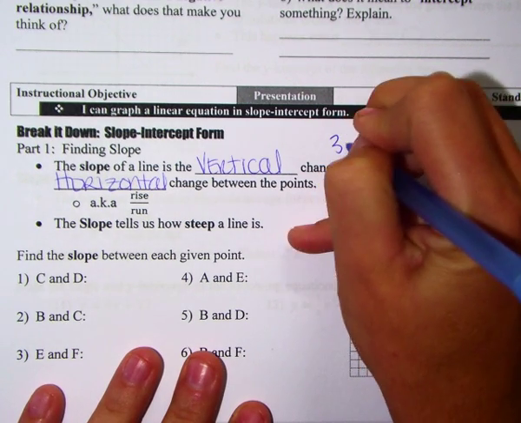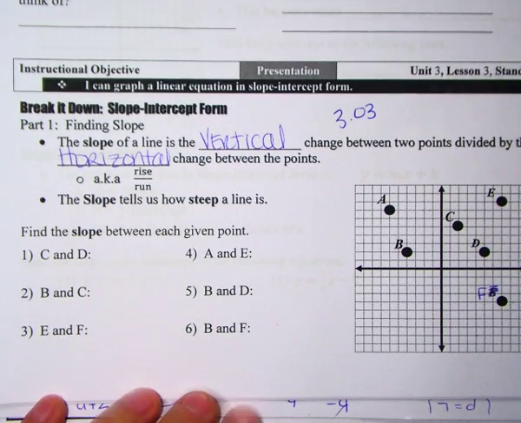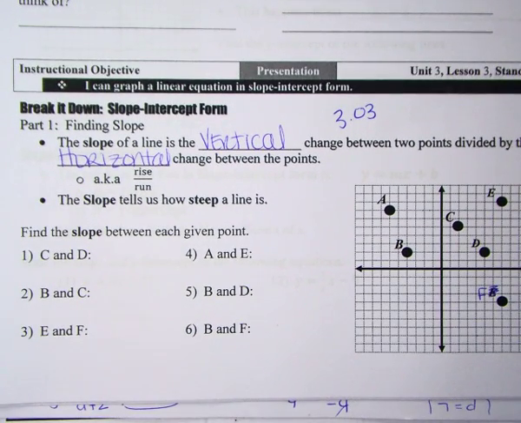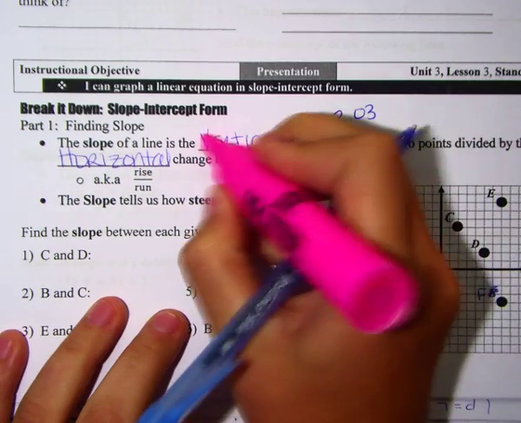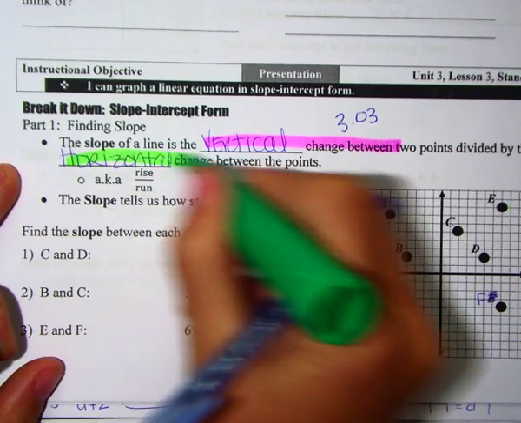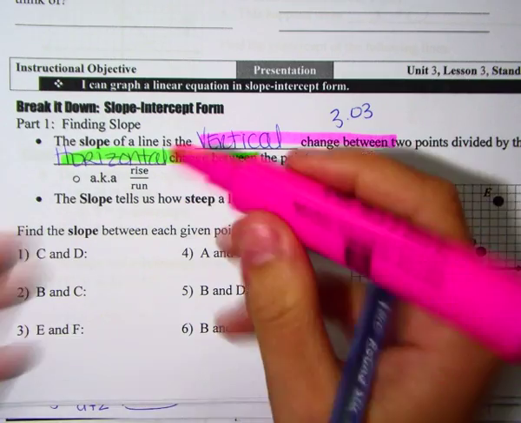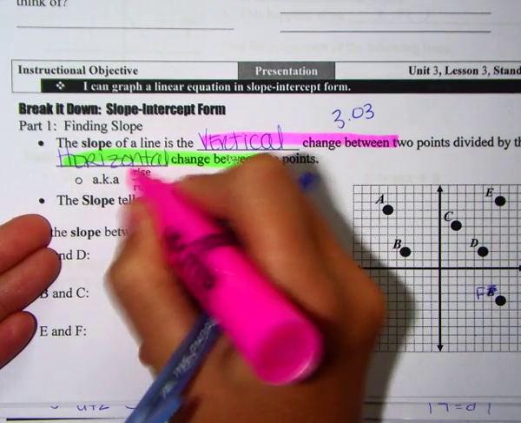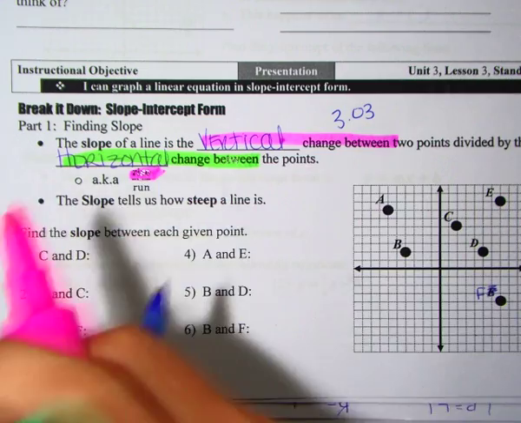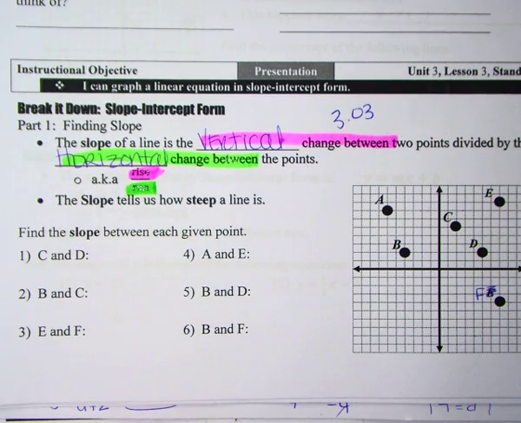Okay, this is lesson 3.3, which is slope-intercept form. And so first we need to break down slope. Slope is the vertical change between 2 points divided by the horizontal change between 2 points, also known as rise over run. Rise represents the vertical change, and run represents the horizontal change. So those are the two things.